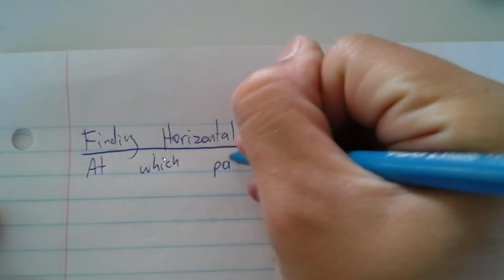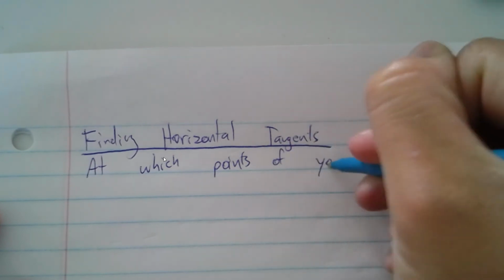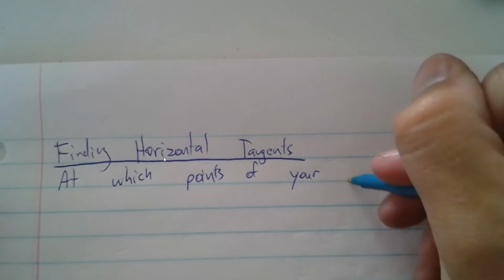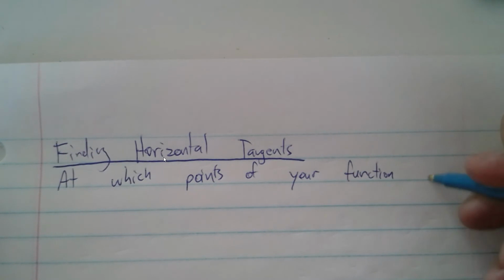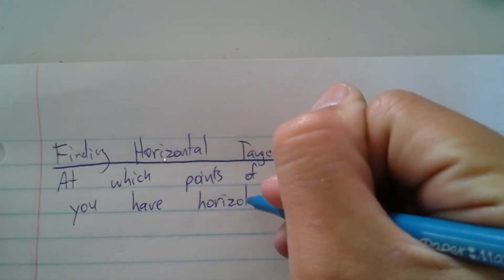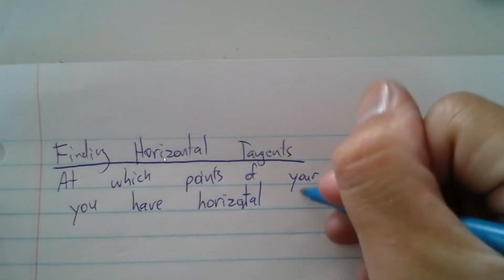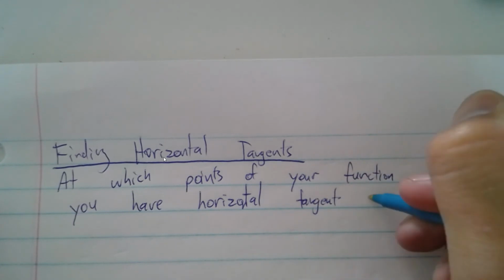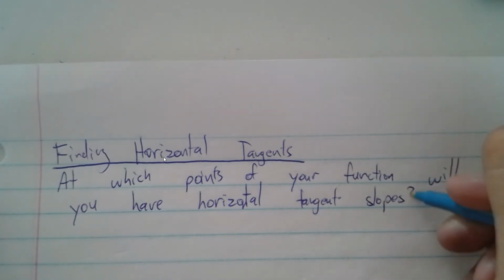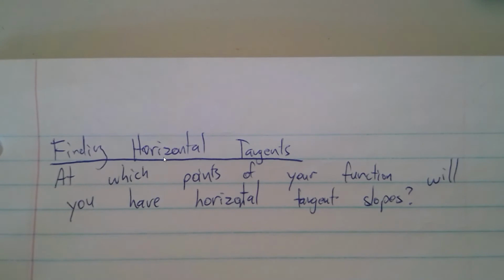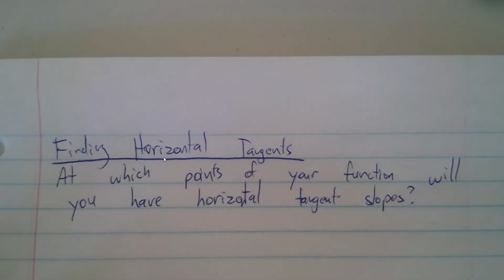At which points of your function, again a fancy way of saying the equation of your function, will you have horizontal tangent slopes? We must dissect what all of this means.